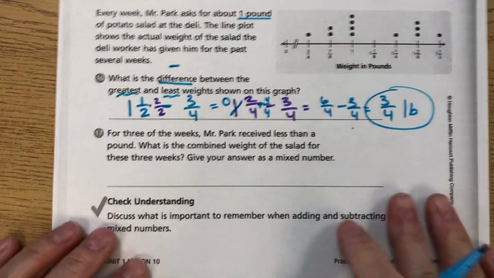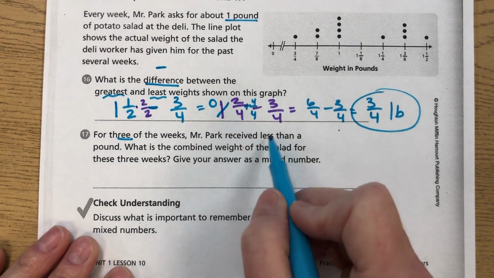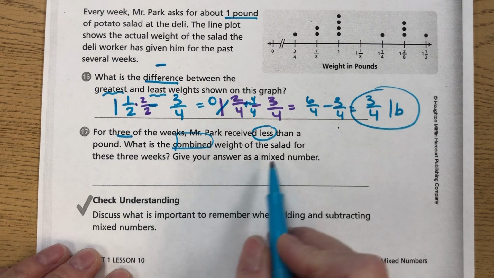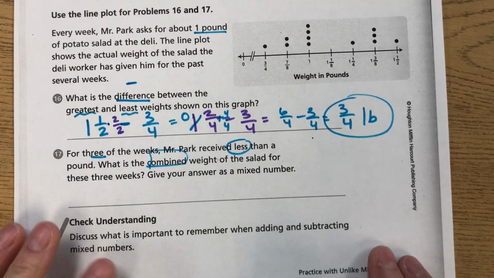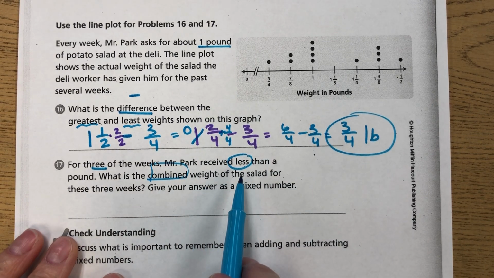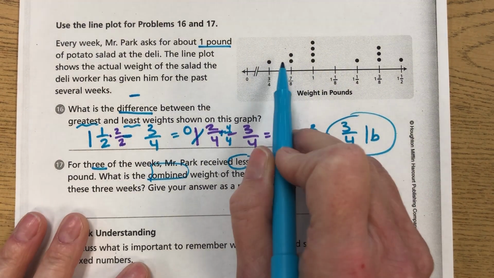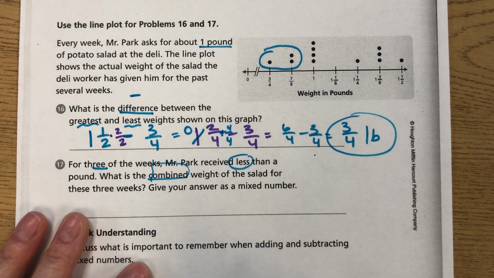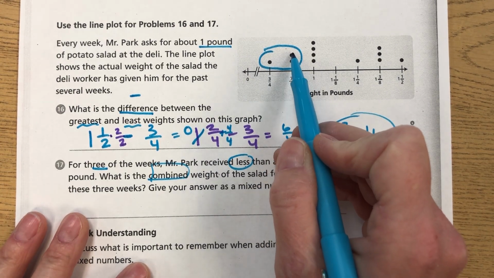All right, last one. For 3 of the weeks, Mr. Park received less than a pound. What is the combined weight of the salad for these 3 weeks? Give your answer as a mixed number. So it says that 3 weeks, it happened where it was less than a pound. Here's a pound. Less than a pound would be to the left of that. And do you see how there are 3 dots to the left of that? Yep. So it wants to know the combined weights of this, this, and this.